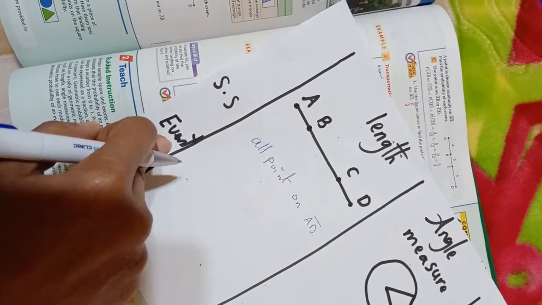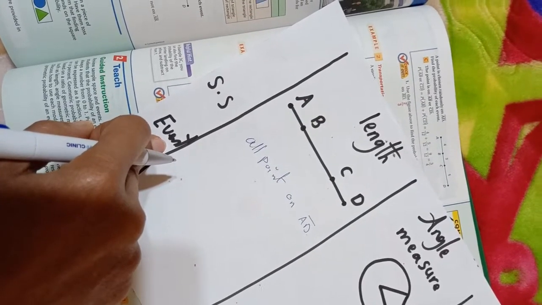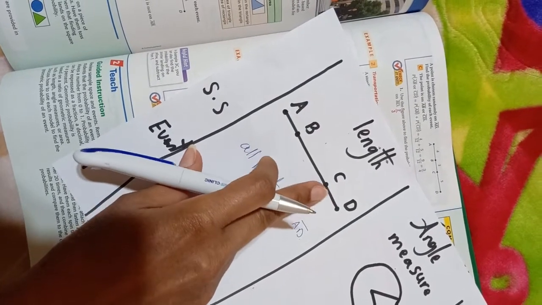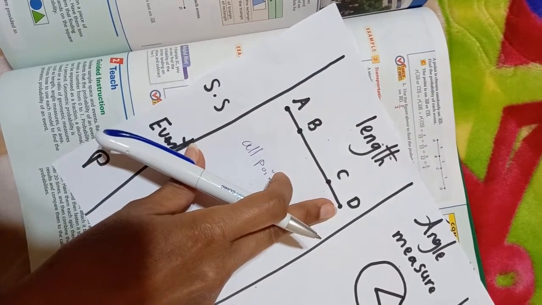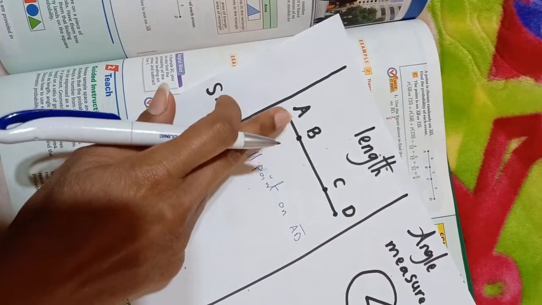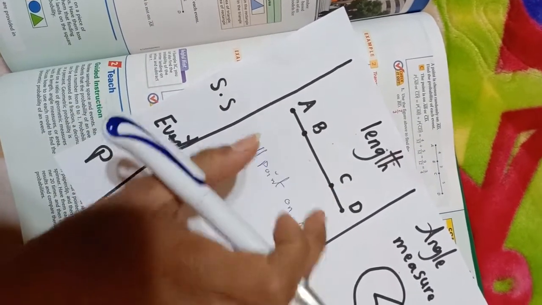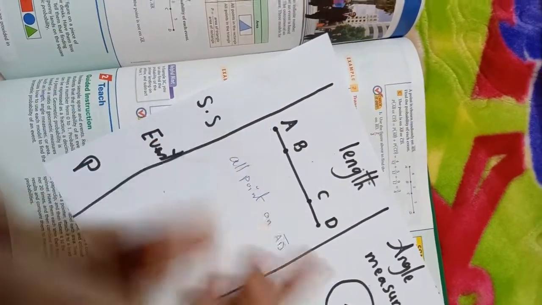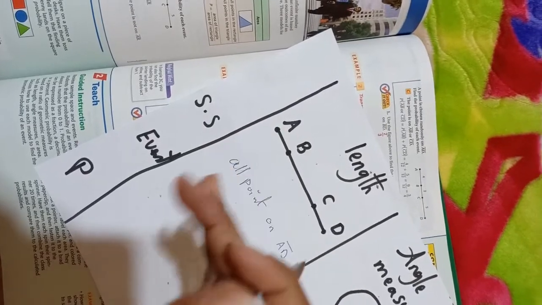The event here can be, for example, all points on BC, or all points on CD, or all points on AB, or all points on AC. Select any part, any set of the sample space. So again, this is the difference between the sample space and the event.